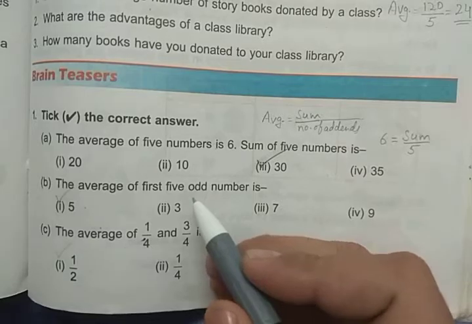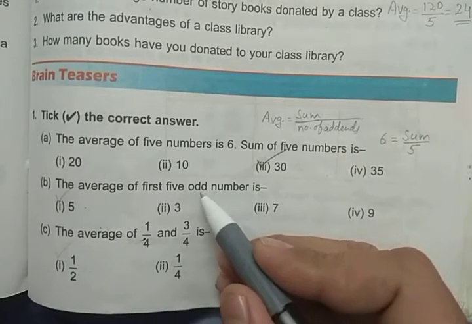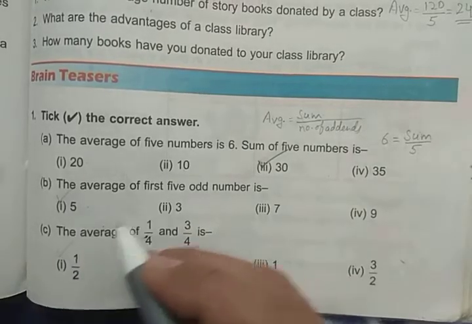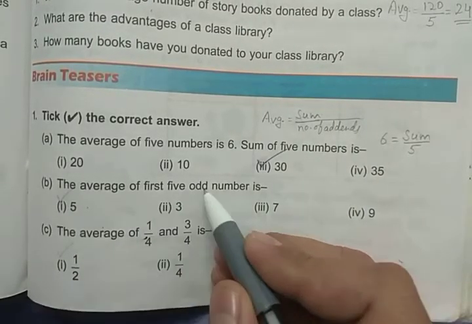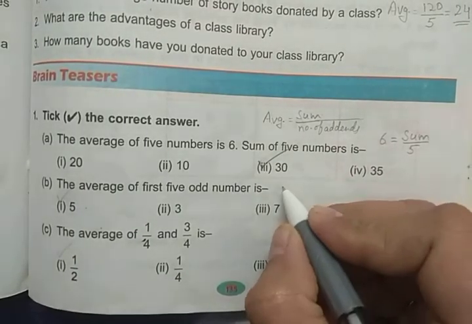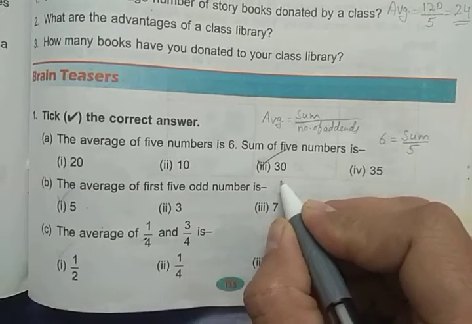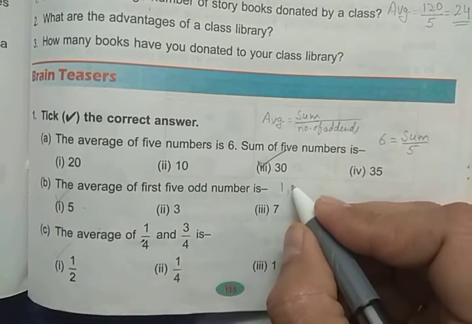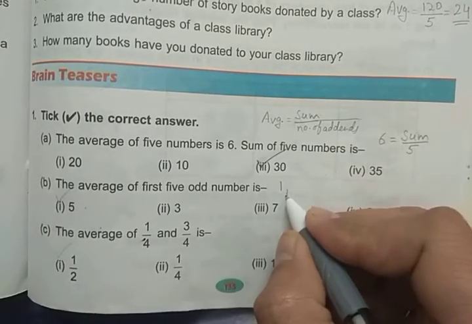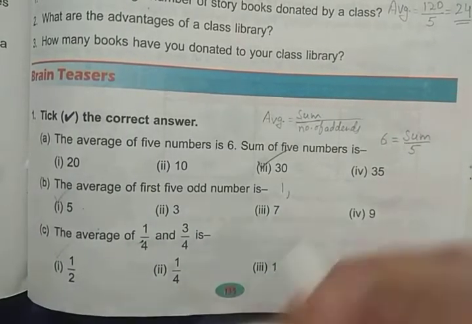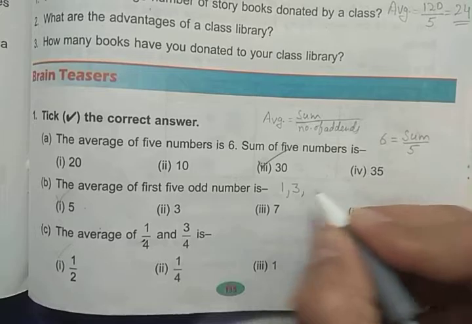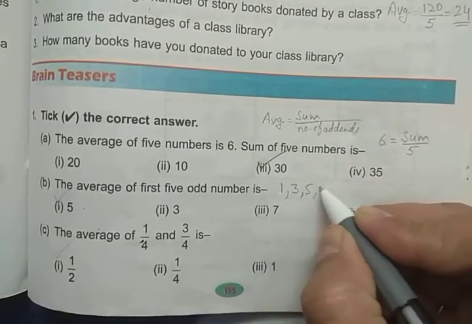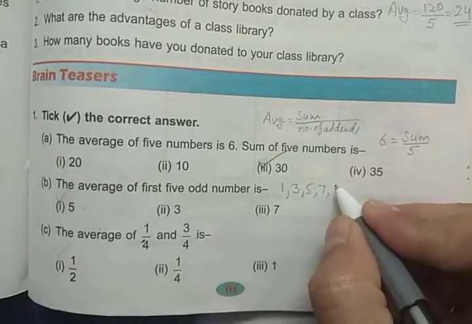A number that is not divisible by 2 is an odd number. So here, the average of the first 5 odd numbers. Starting from 1, yes, 1 is an odd number. Then 2 comes in the table of 2, so it is not an odd number. Then 3, then 4 again comes in the table of 2, then 5, then 7, and then 9.